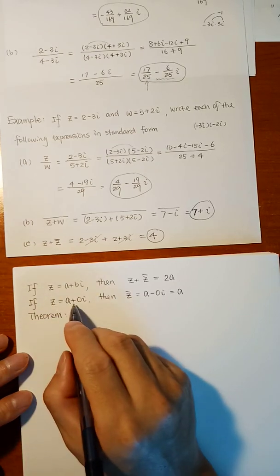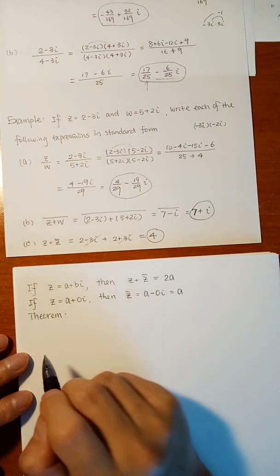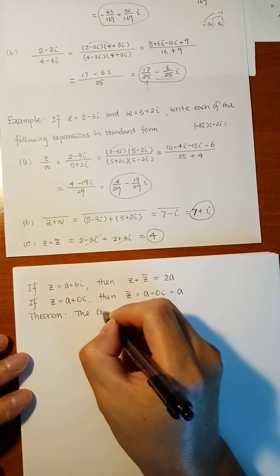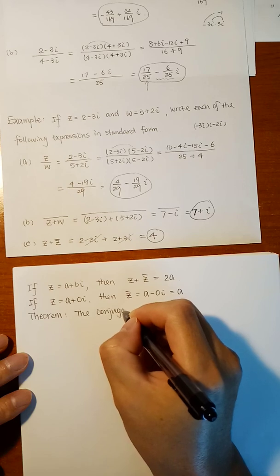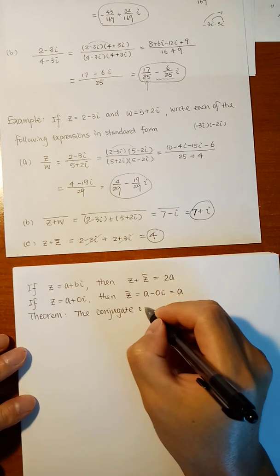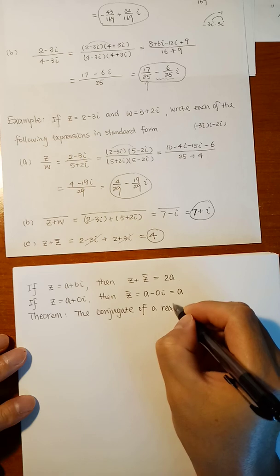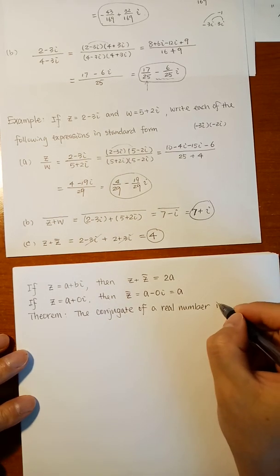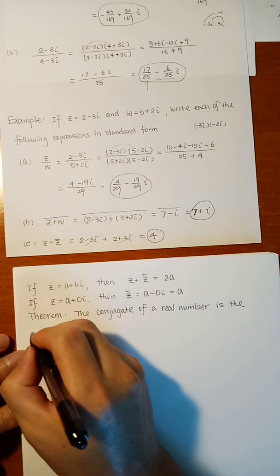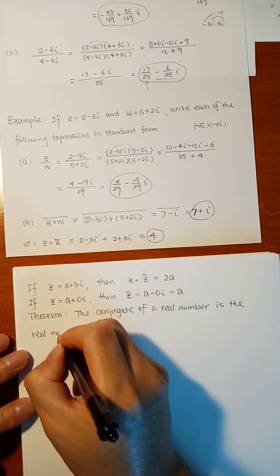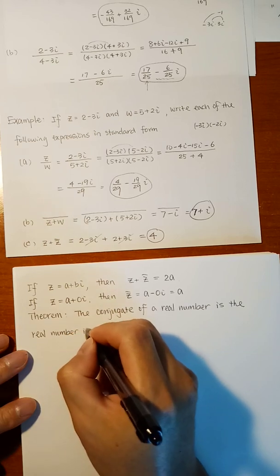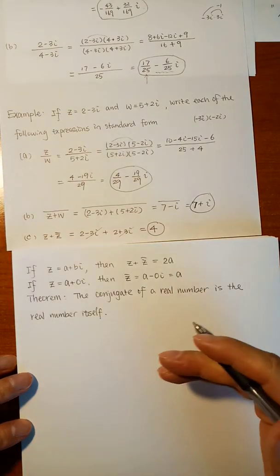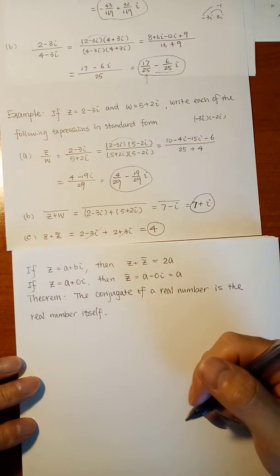So for a real number, its conjugate is itself. The conjugation of a real number does not change the output.